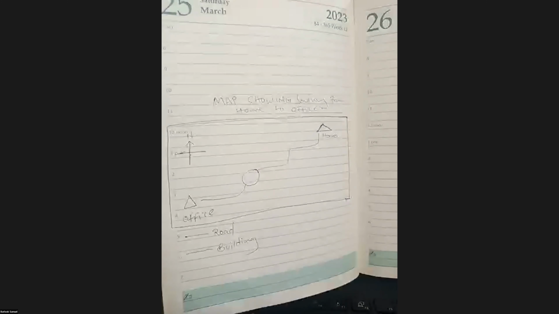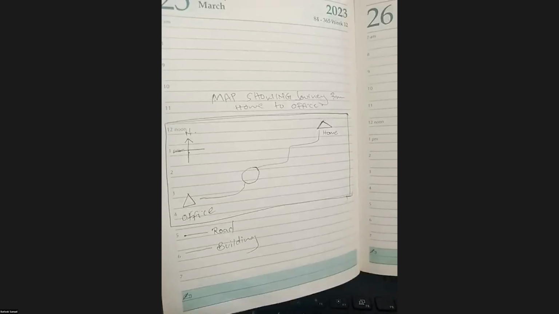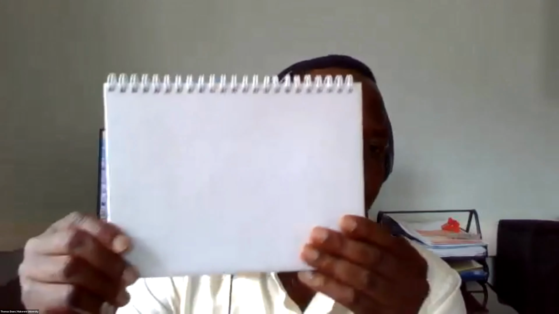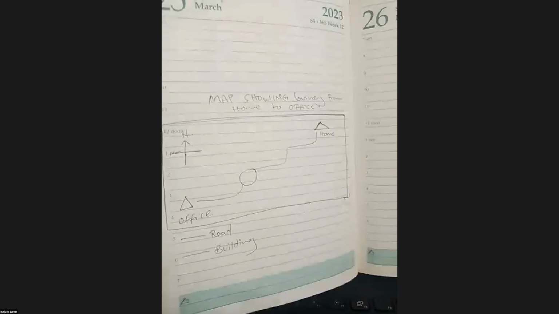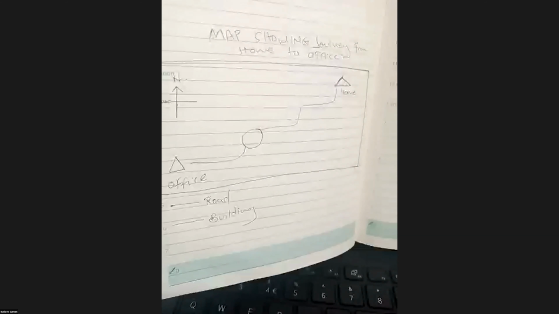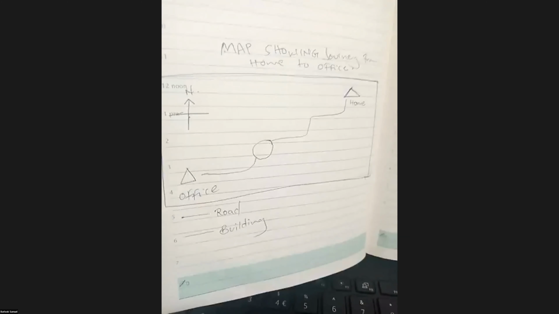Kindly turn your camera on and then flash your sketch on the screen, something like this. Okay, I see Samuel. Samuel, that's good. Ladies and gentlemen, can we just put on screen what we have sketched? I just want to take a picture of it.